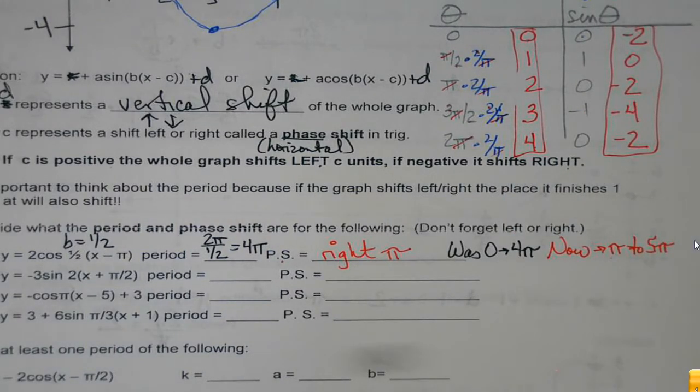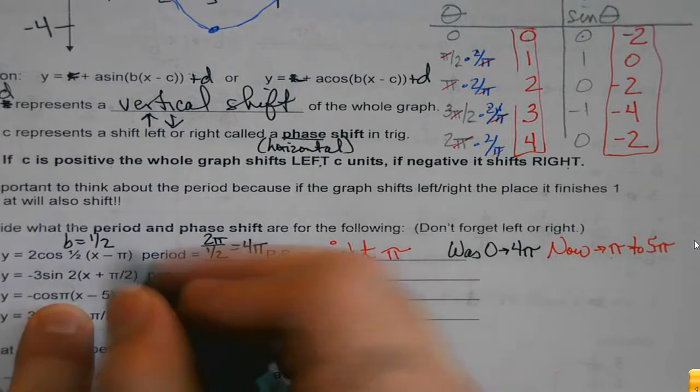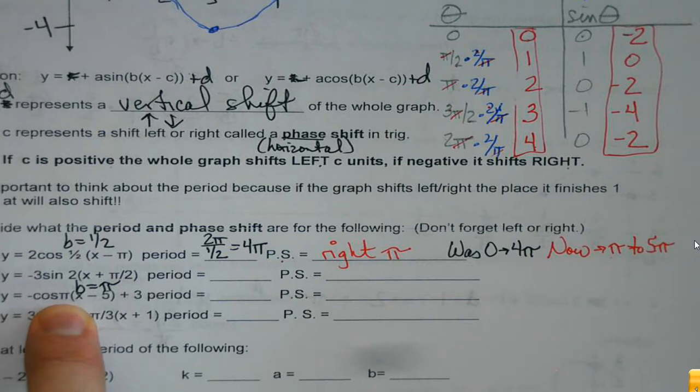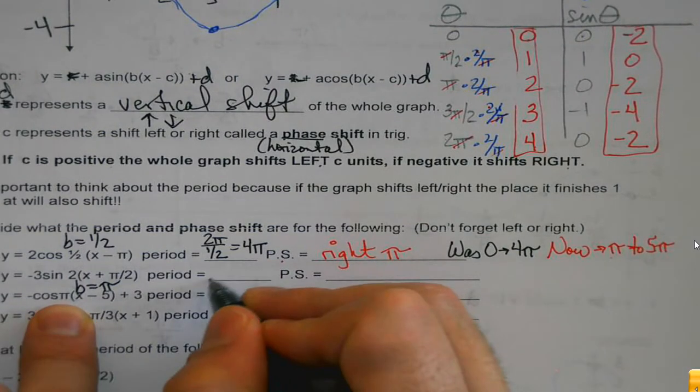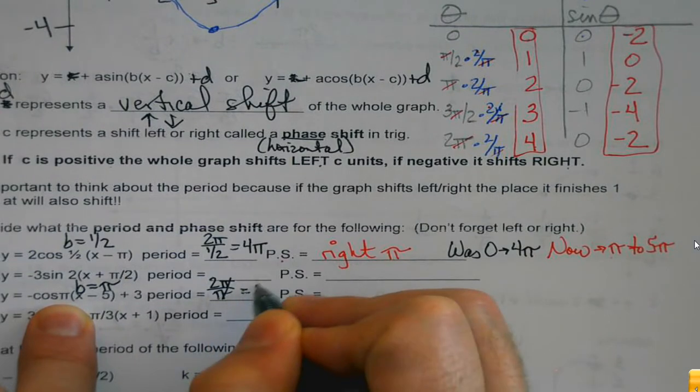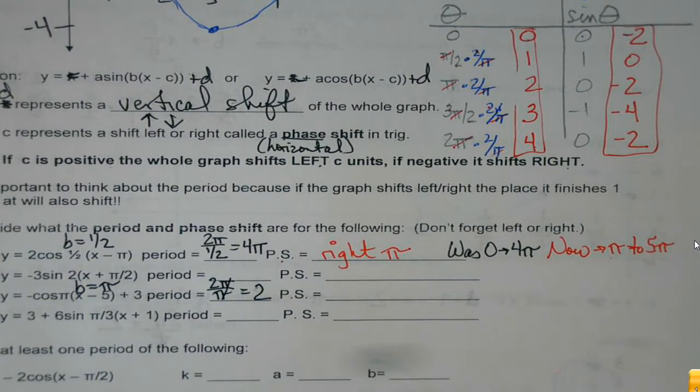Or if you have one like, let's say, letter C, so this time I notice that my B value is pi. So to do my period, I do 2 pi divided by pi, which is 2. You're like, okay.